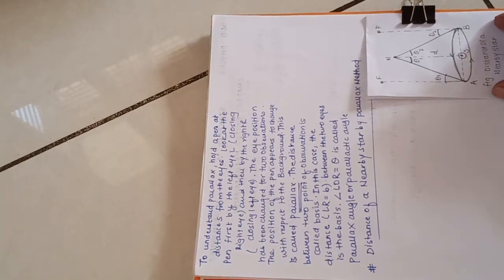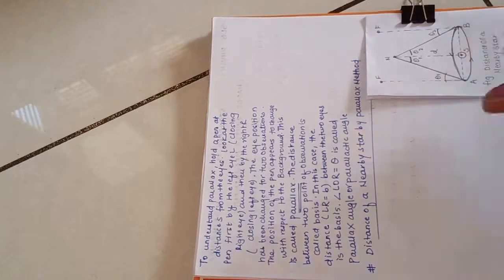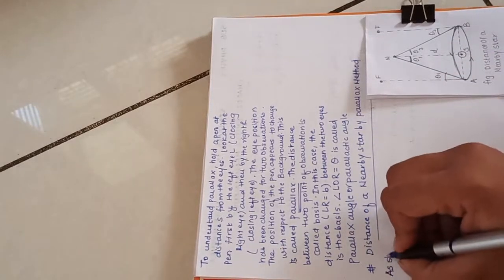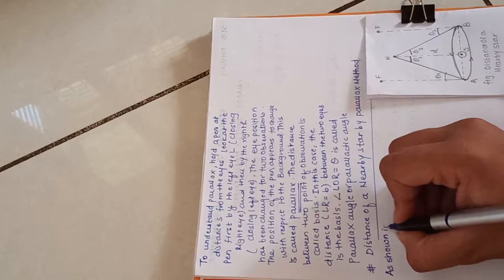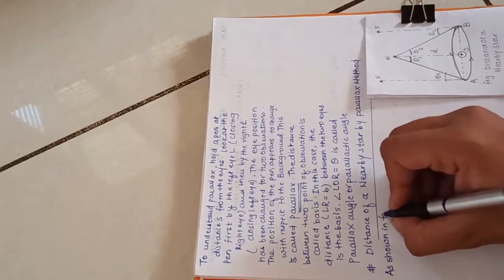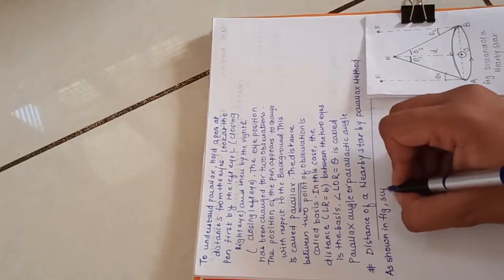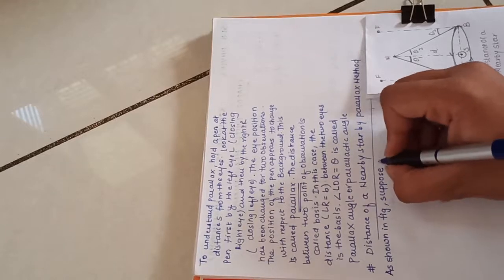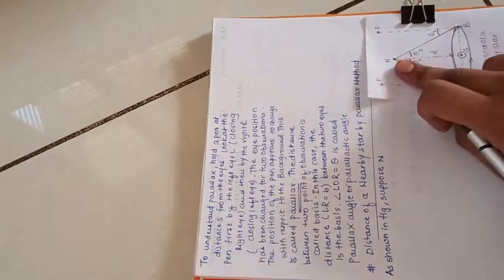The very first thing, as shown in figure, I am writing the entire method with the description. As shown in figure, suppose N, can you see N this?